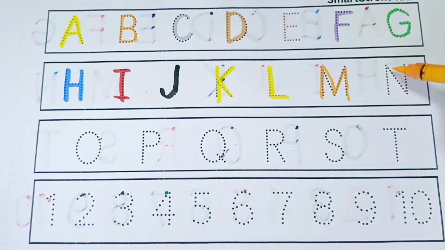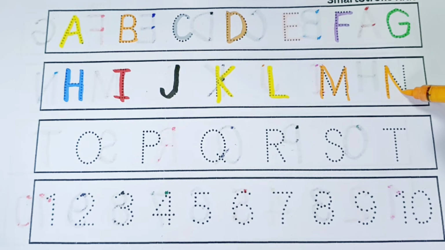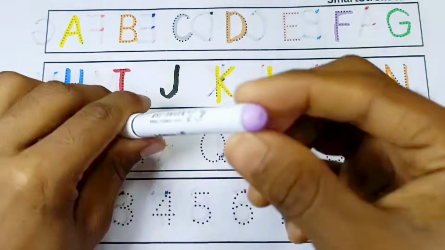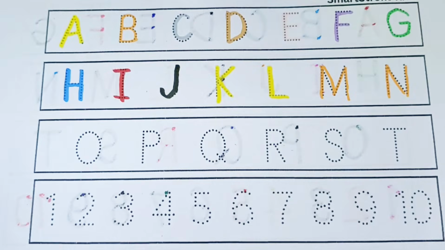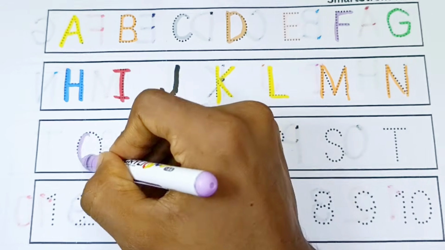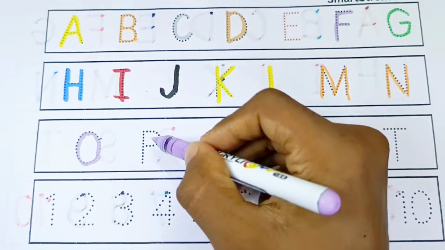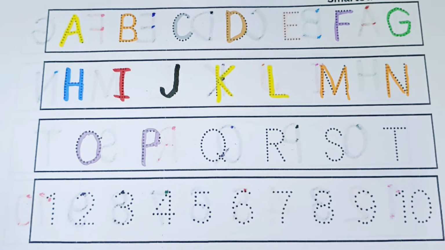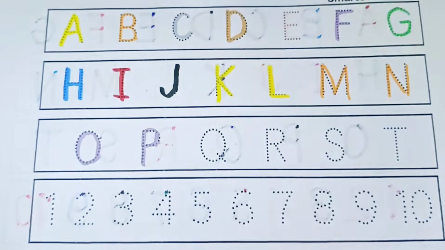M for moon. N for nose. Now you draw O and use purple color. O for orange. P for parrot. Kids, now you draw Q and use green color.